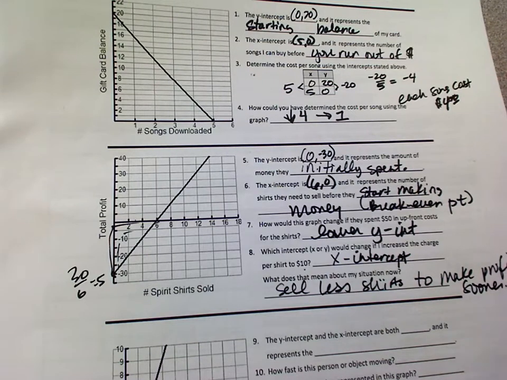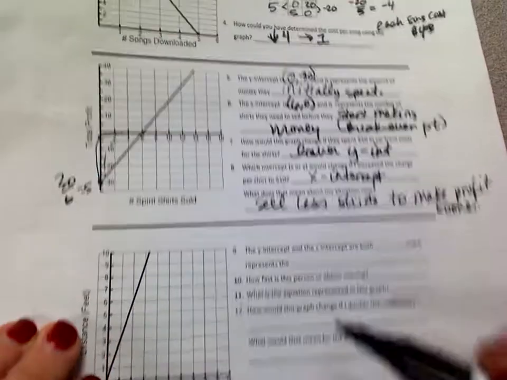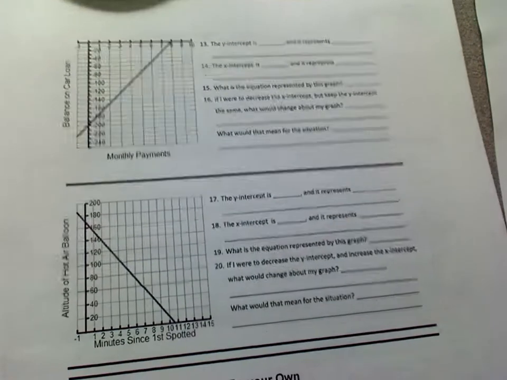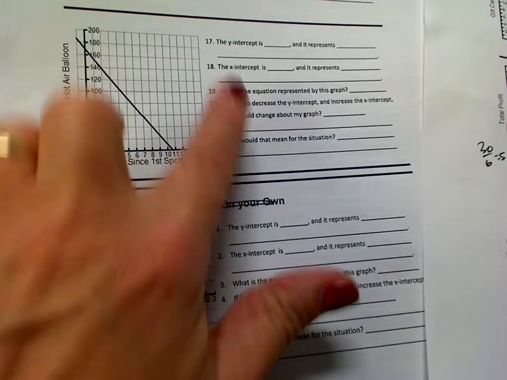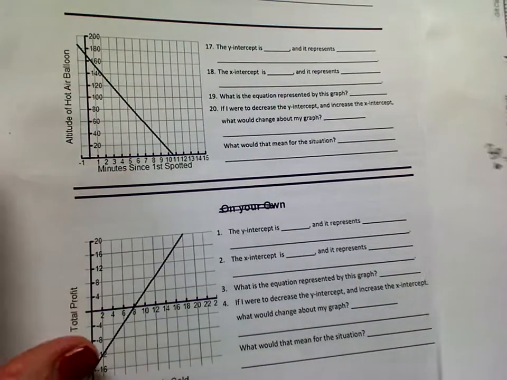Okay, so your job is to finish the rest of these. Here's one, and then on your paper it's going to be flipped over, so you're going to have 4 more that you're going to do on your own. Make sure you pay attention to what the questions are asking. Pay attention to the labels.